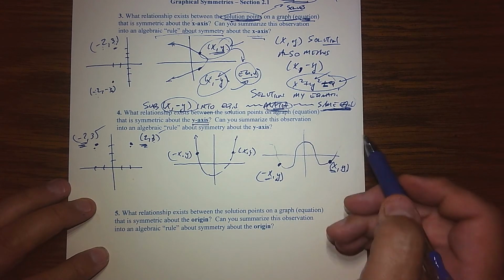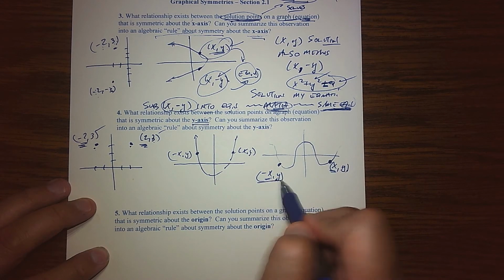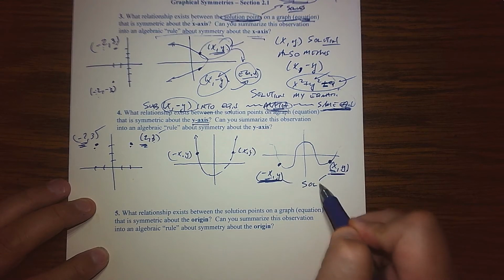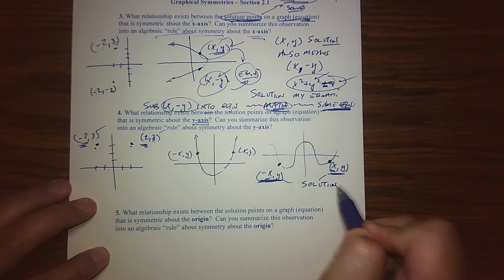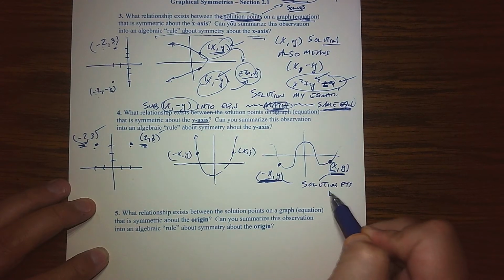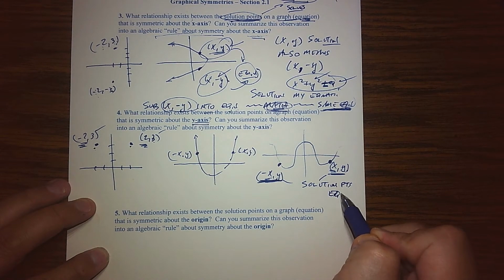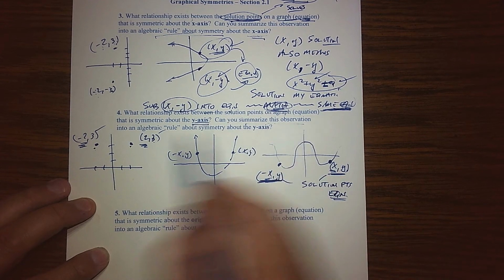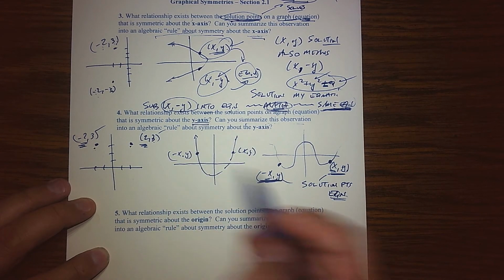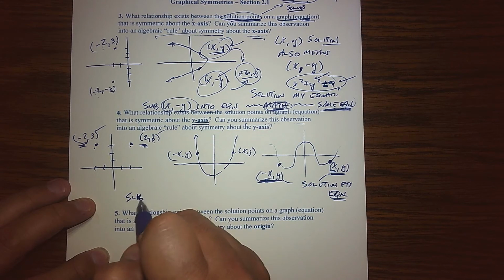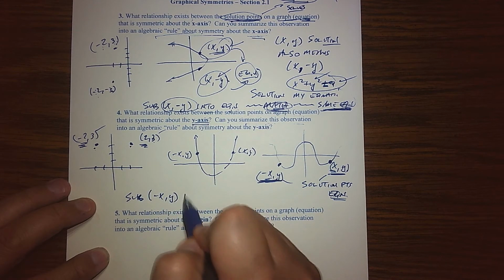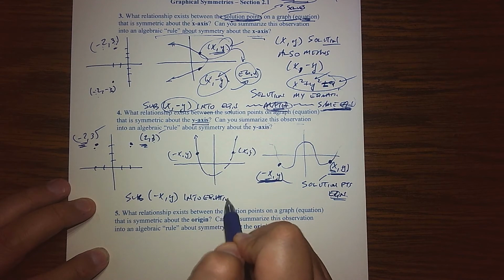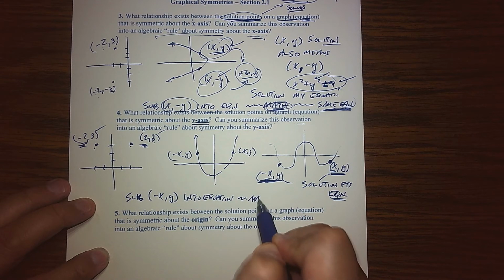So again, what this is saying is that (-x, y) and (x, y) are both solution points. They solve the same equation. In terms of coming up with a rule or an observation, what we're going to do is substitute (-x, y) into the equation and do some math.